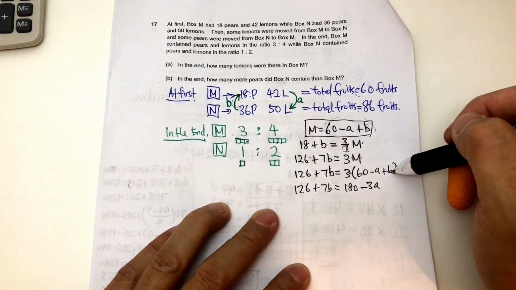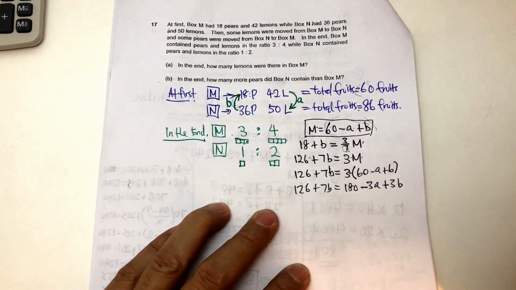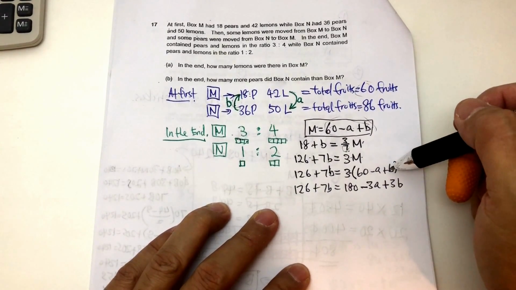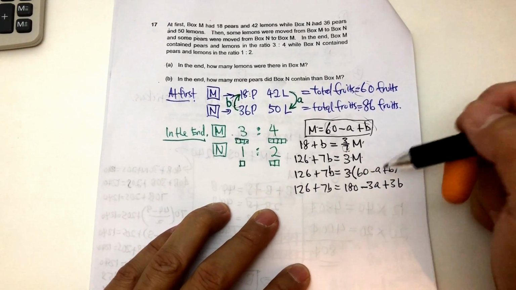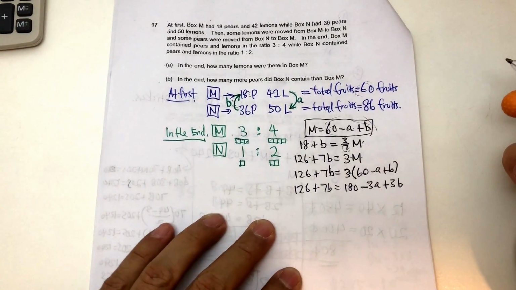3 times positive B is positive 3B. Every number or every letter, whichever it is, has a sign before it. It's either a positive number or a negative number. Okay, so we're just going to simplify this now.